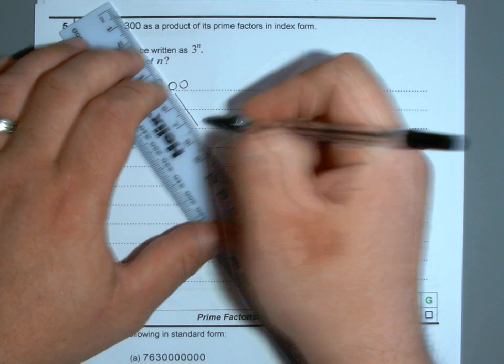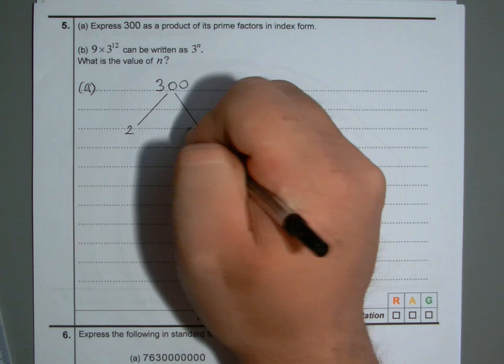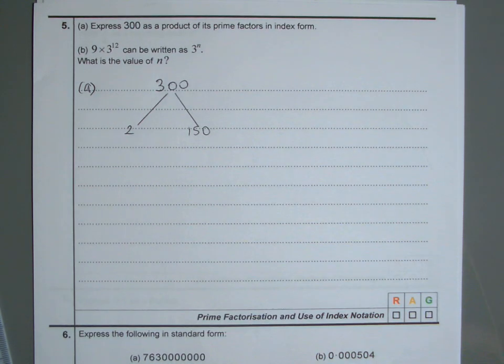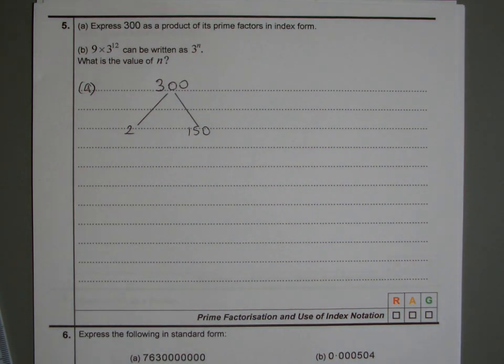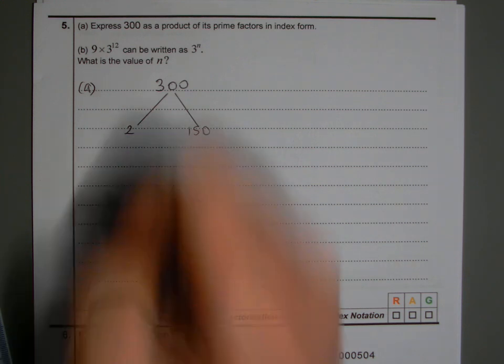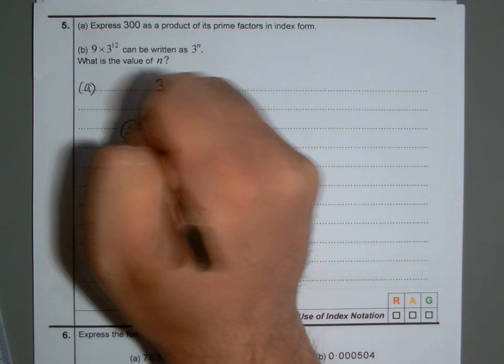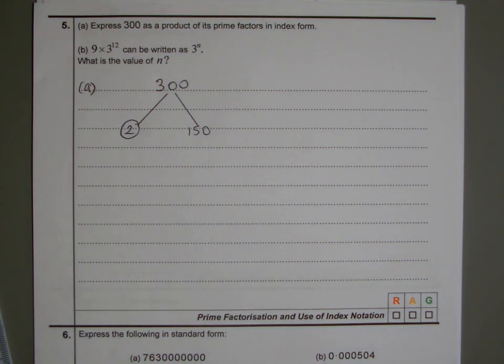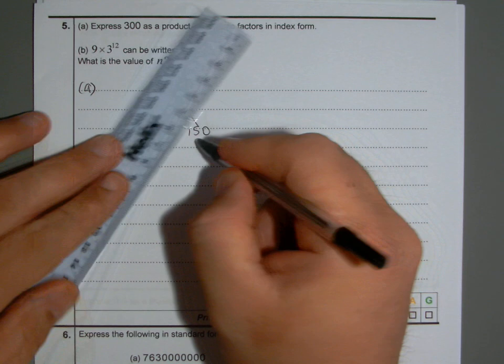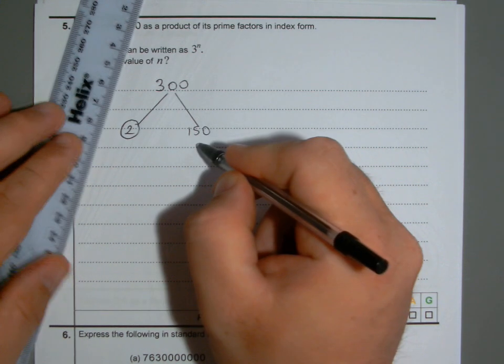So you could do 2 times 150, because that gives you 300, doesn't it? Now what you do with this method is you start circling the values that are prime. Clearly 2 is prime, because it's got 2 factors, 1 and itself. 150 isn't, though. That's pretty obvious. So you basically do the same process again here.